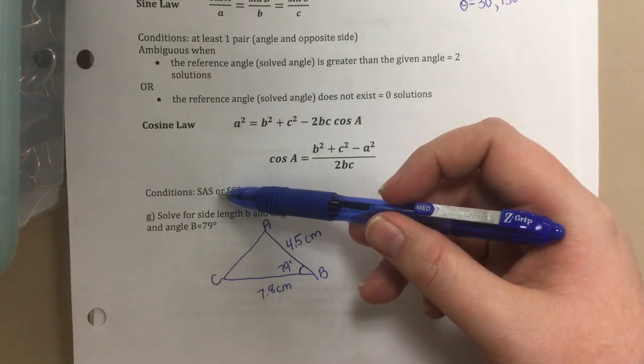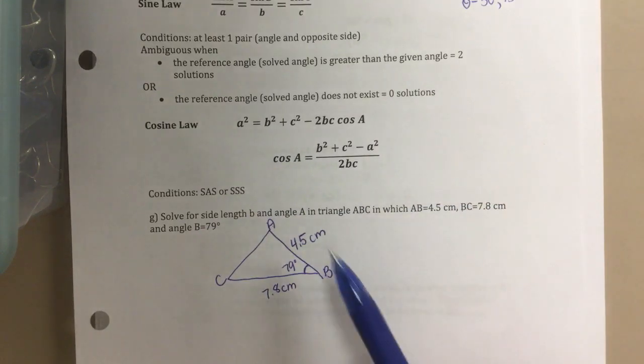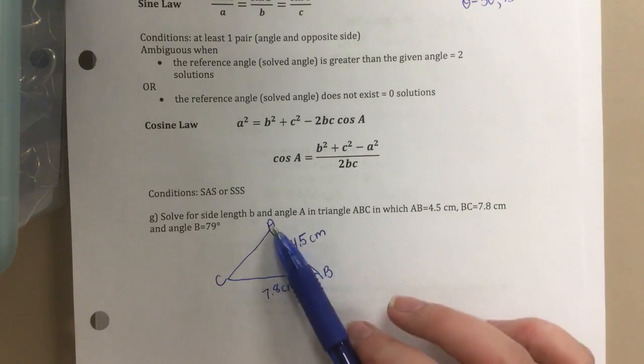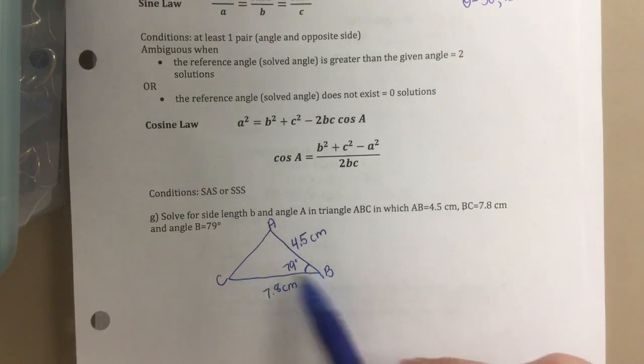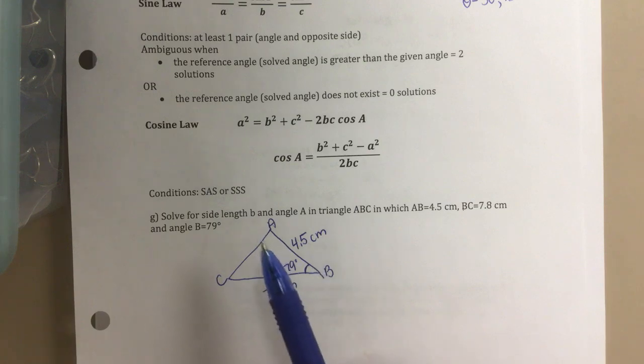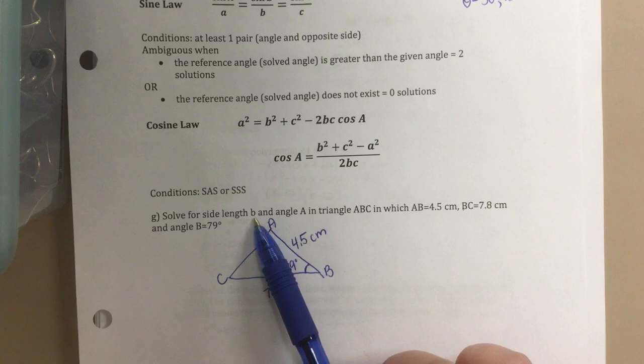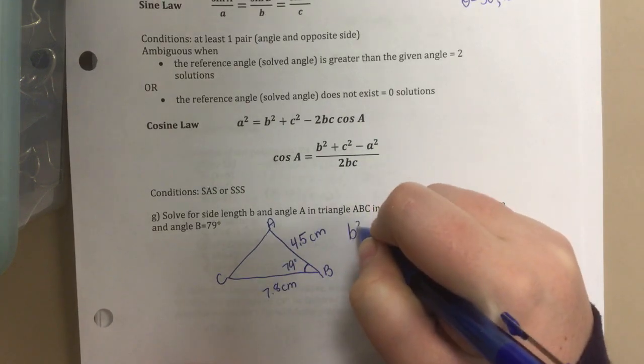Okay. When I look at this triangle, I see side, angle, side. So I'm in the cosine law. If I wanted to use the sine law, I need a pair, which I'm missing either an angle or a side in each of my three pairs. So I'm going to go use the cosine law because I need to solve for a side length, little b. I'm going to rearrange that formula a little bit.